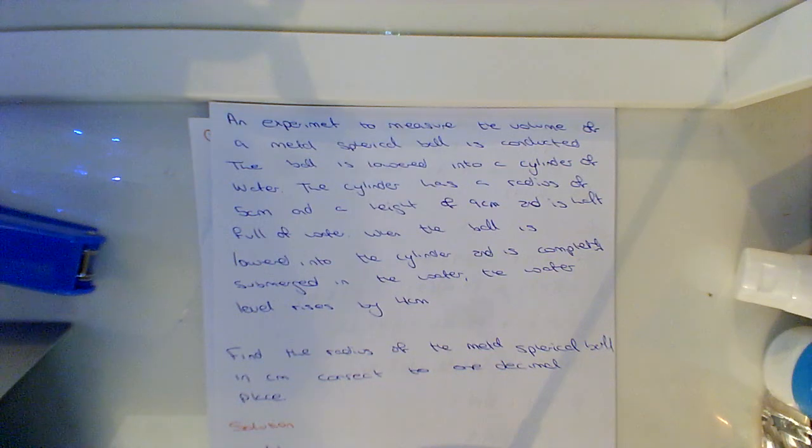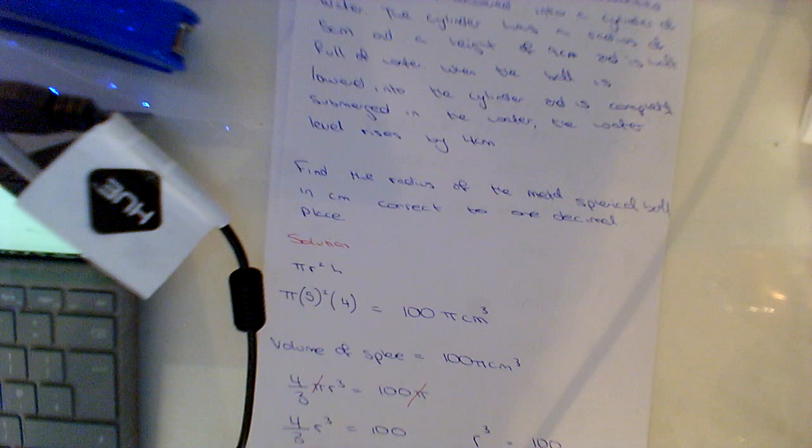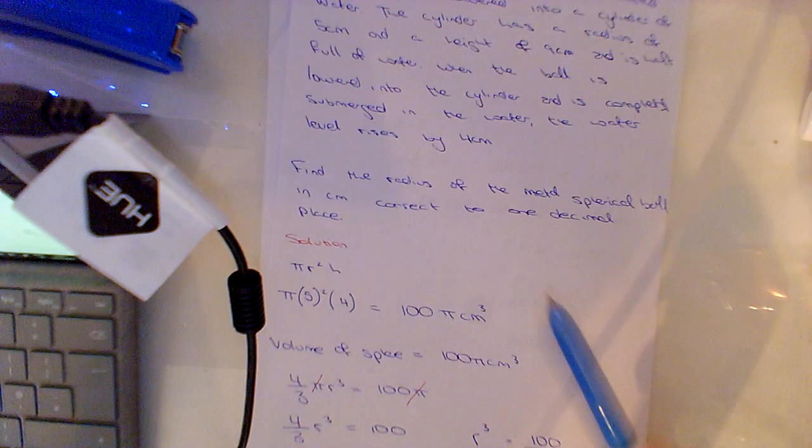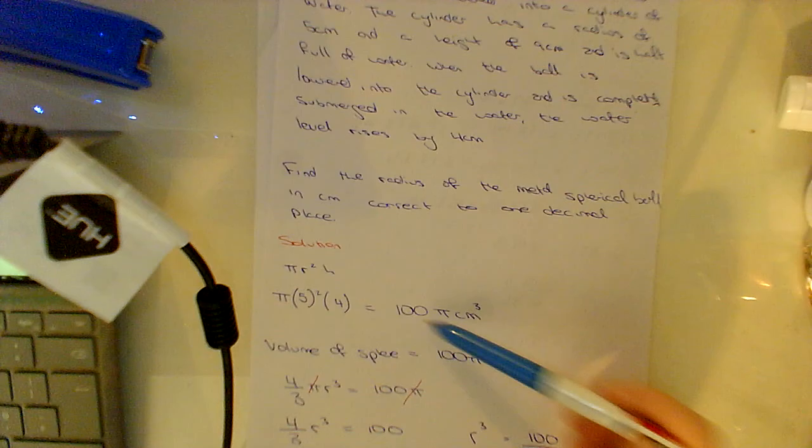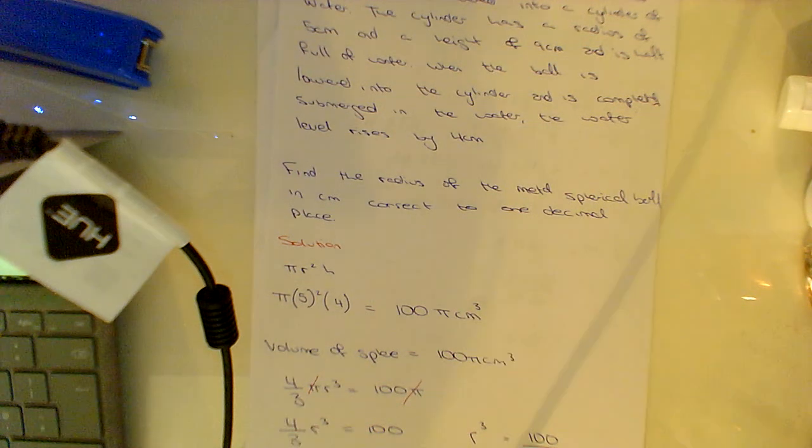So that ball, after being submerged in the water, the volume of that sphere is equal to how much it changed the cylinder. So I have my formula for the volume of a sphere: 4/3 pi r cubed is equal to 100 pi. I divide across by pi, and I have 4/3 r cubed is equal to 100. I get r cubed on its own by saying r cubed is equal to 100 divided by 4/3, and then I get r cubed is equal to 75.